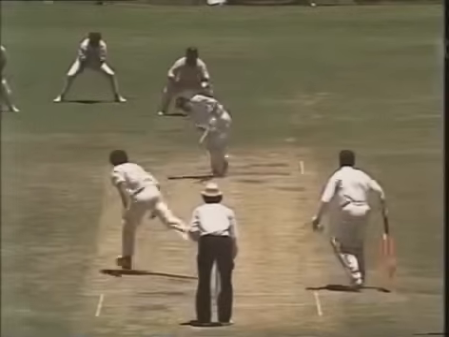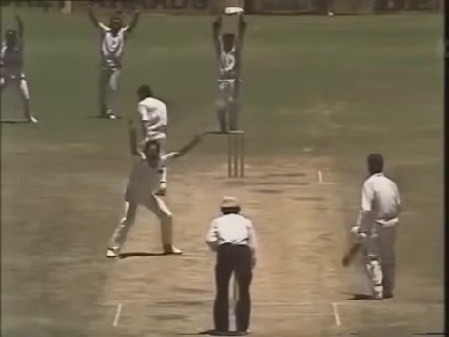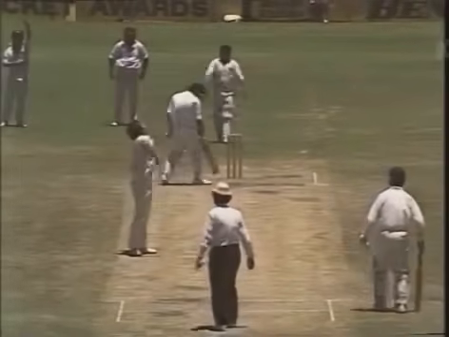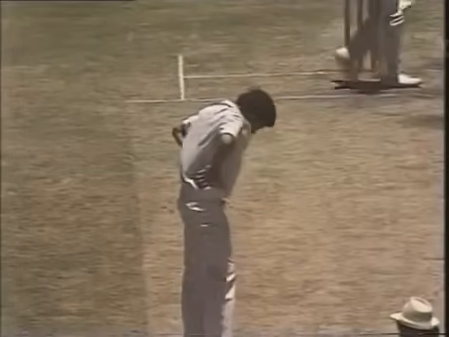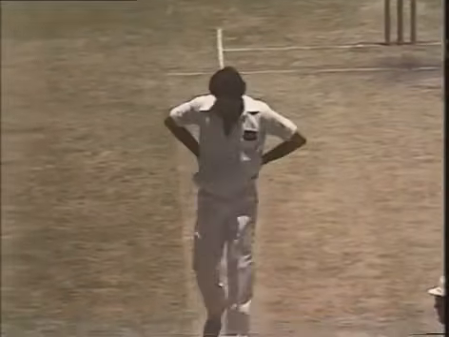Well, Hurst to go on from this end. He'll bowl to Randall. Good ball, plumb leg before, and not out. Look at Hurst. Now, was there a bit of bat there? Well, I don't know whether he hit the ground. I heard something. He could have hit the ground.